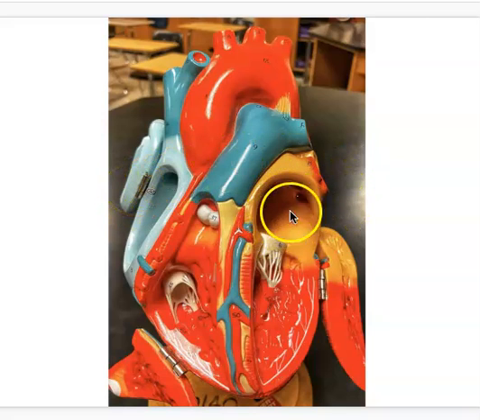We go into the left atrium, into the bicuspid valve or mitral valve, into the left ventricle, out the aortic semilunar valve, which is under here, out the aorta, and then to the body. In the body, the blood then becomes deoxygenated, heads back to the heart, and then you start over again through the superior and inferior vena cavas. So that's circulation. Now let's go a little bit quicker.